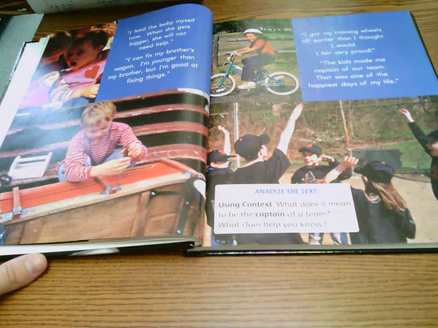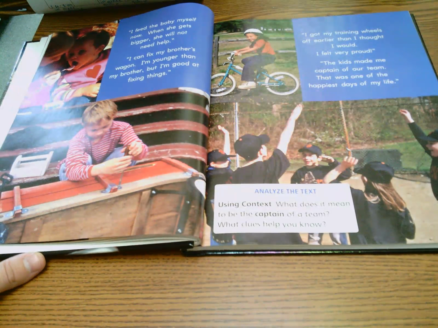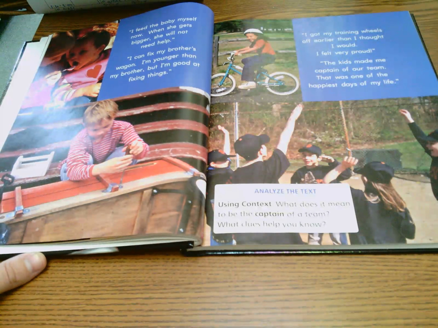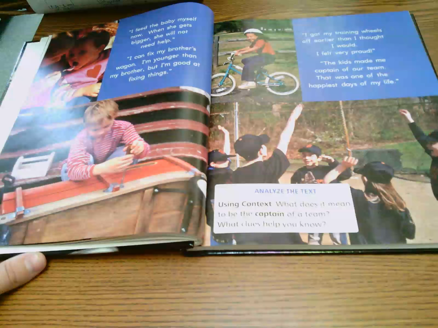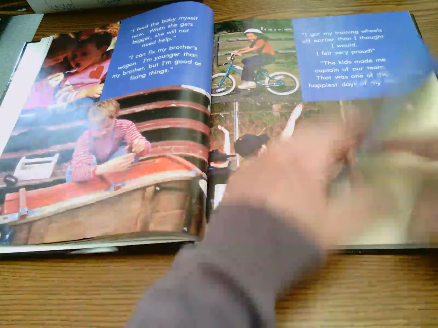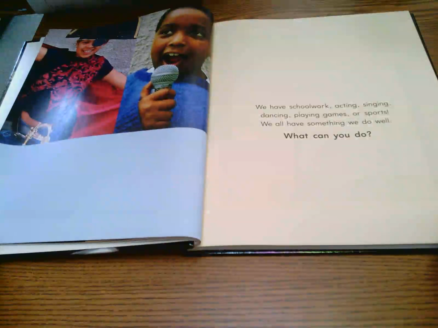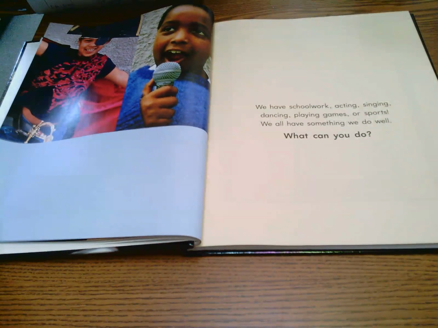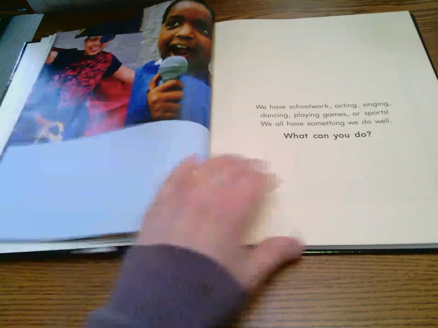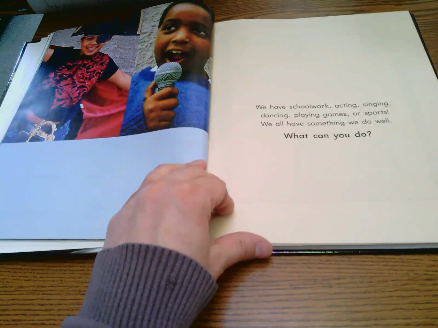I feed the baby myself now. When she gets bigger, she will not need help. I can fix my brother's wagon. I'm younger than my brother, but I'm good at fixing things. I got my training wheels off earlier than I thought I would. I felt very proud. The kids made me captain of our team. That was one of the happiest days of my life. We have schoolwork, acting, singing, dancing, playing games, or sports. We all have something we do well. What can you do?